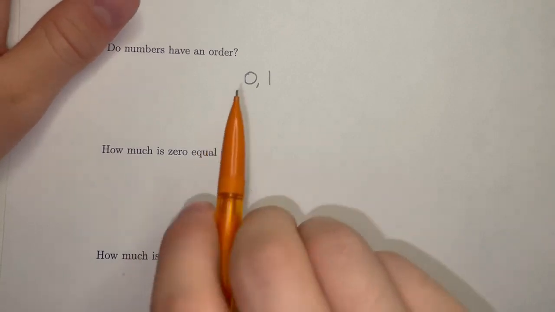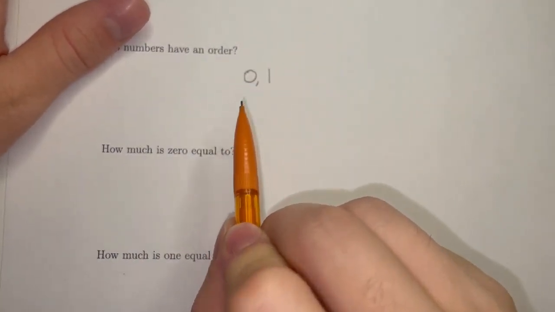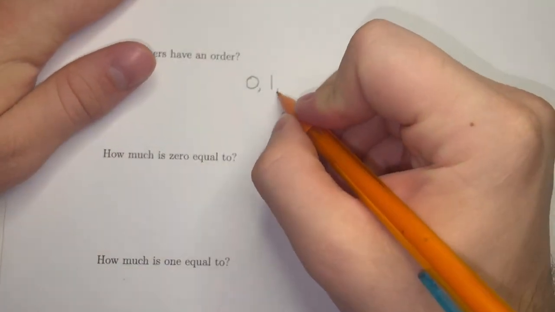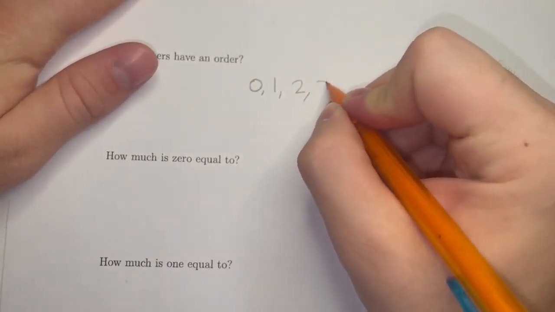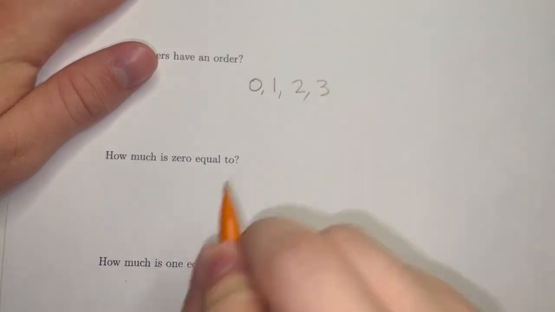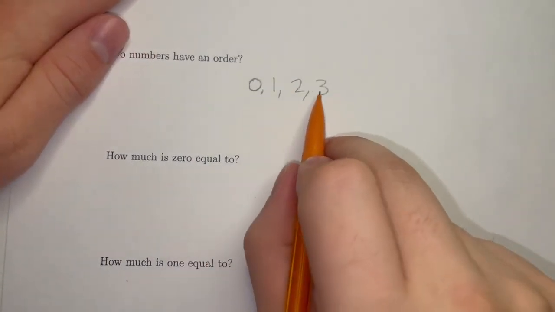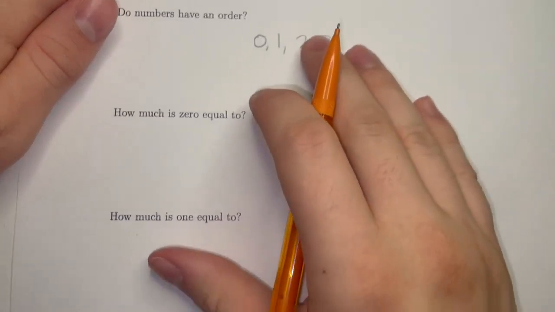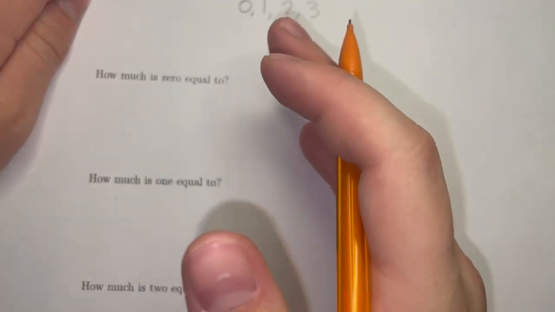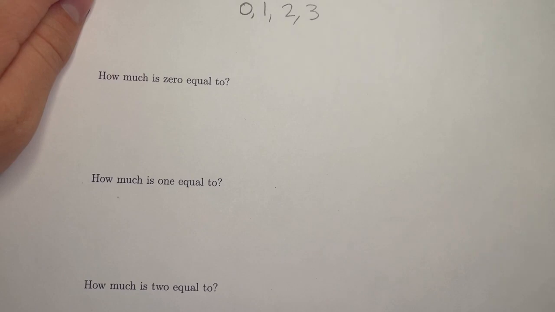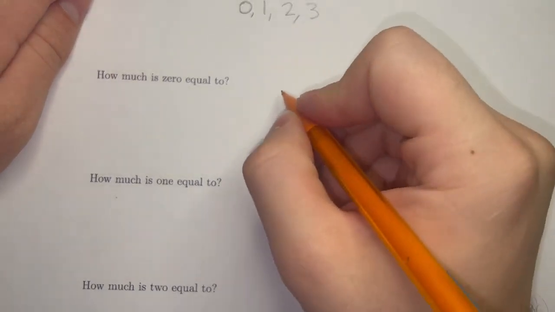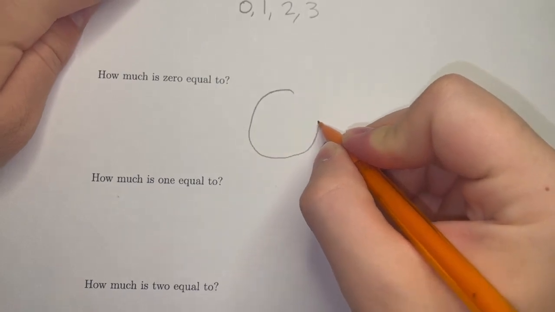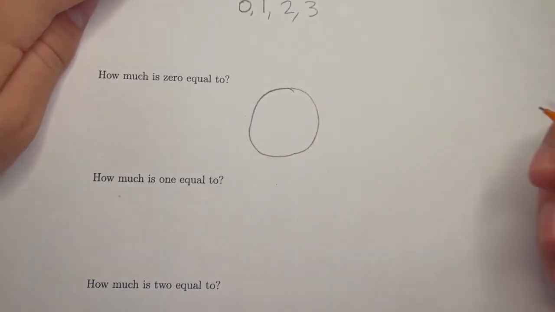But we will start with 0 and we're going to introduce a lot of different numbers. So for now, 3 is our greatest number. It is bigger than 2, and it's bigger than 1, and it's bigger than 0. So what exactly is 0? Well, we can think of numbers as being a group.